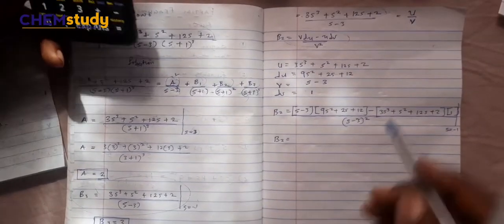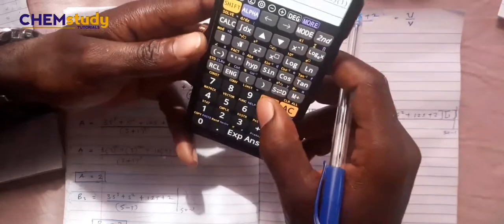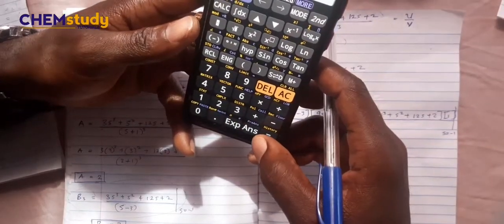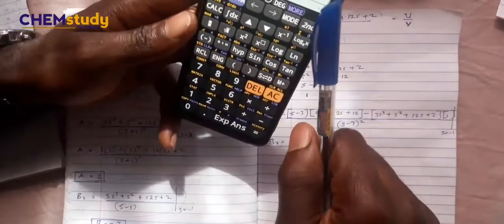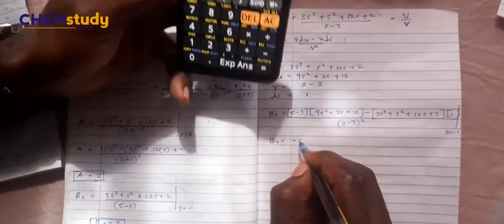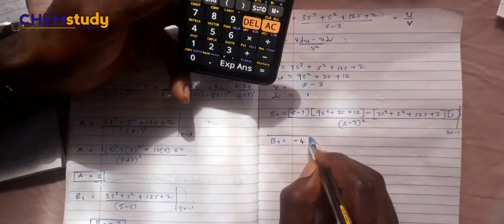Okay, let me just pause. Okay, yeah, I can see the mistake. This is 3s cubed. So the answer is minus 4. Minus 4. So B2 is minus 4.